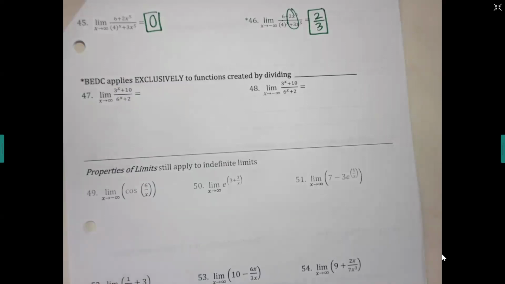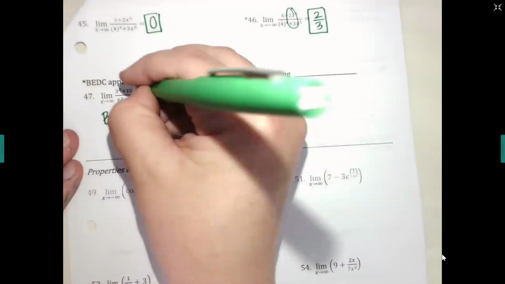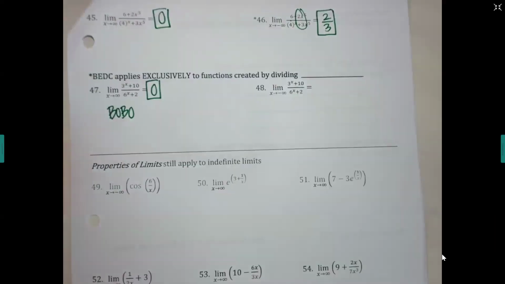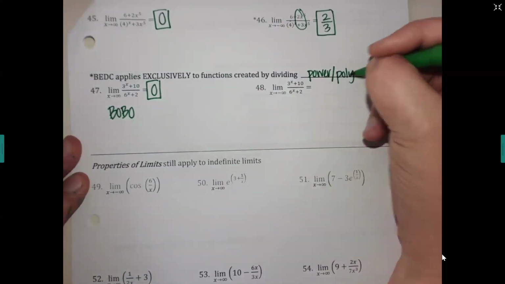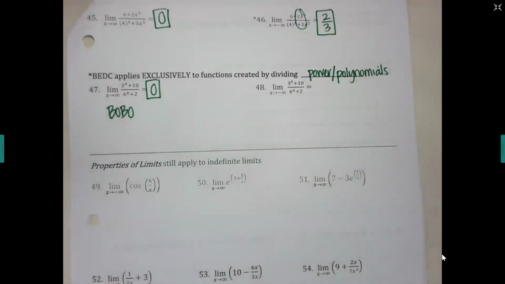So what I mean by that is that if I have a 3 to the x or a 6 to the x, which of those is a bigger exponential? 6, and where's the 6, the top or the bottom? So that makes it still a bobo, which would go to 0. Okay, so I'm going to put in the blank. It says Betsy applies exclusively when you're dividing power or polynomials. Okay, you cannot Betsy exponentials with each other.